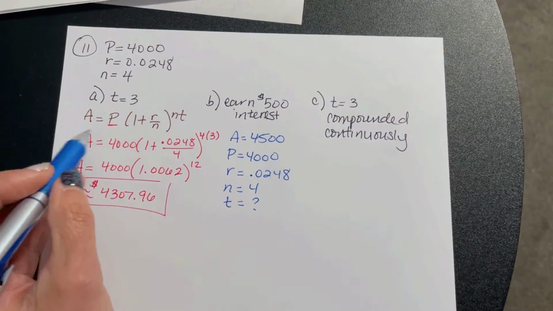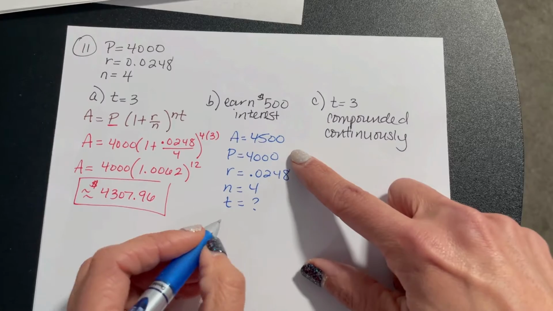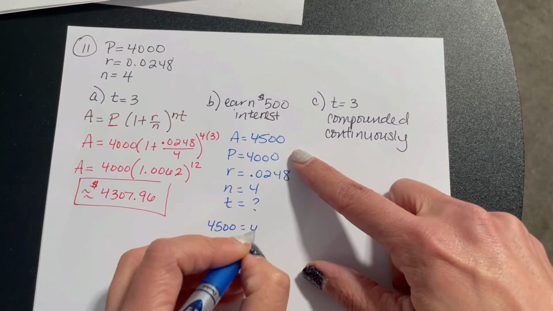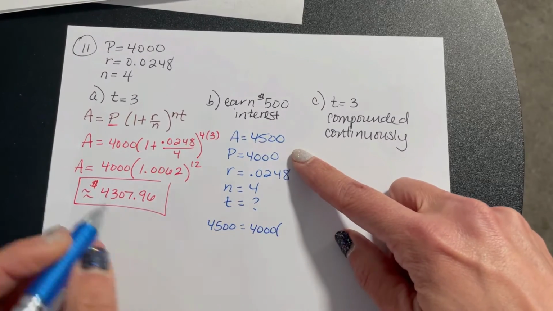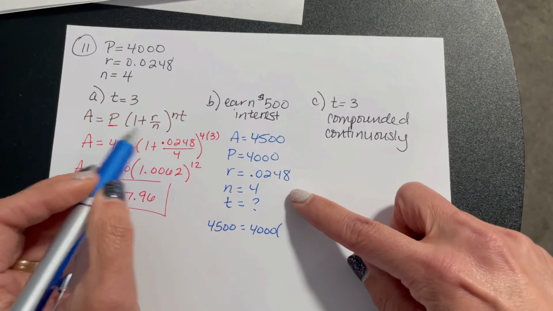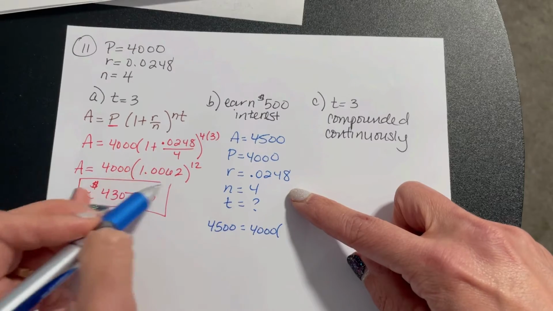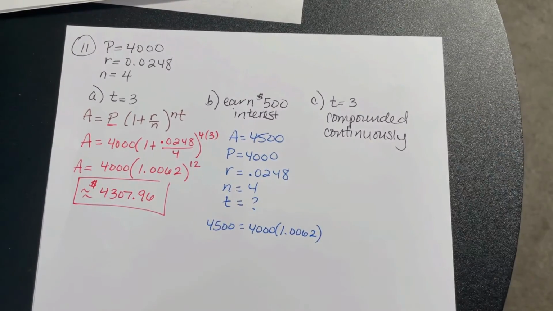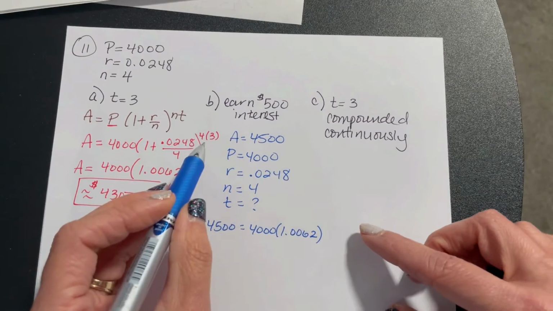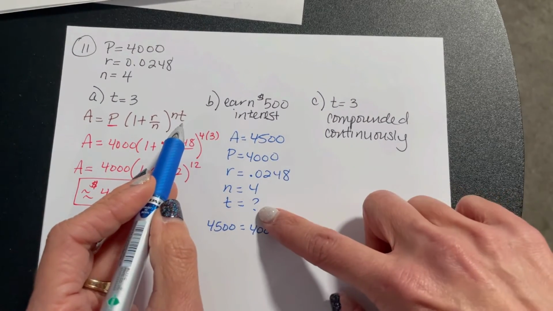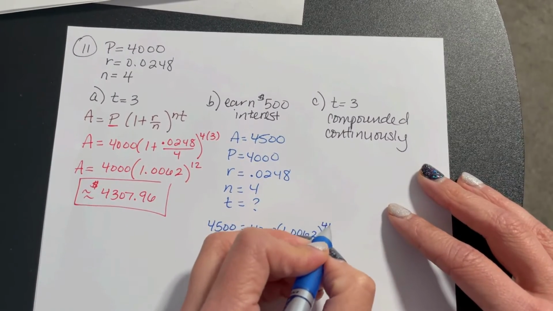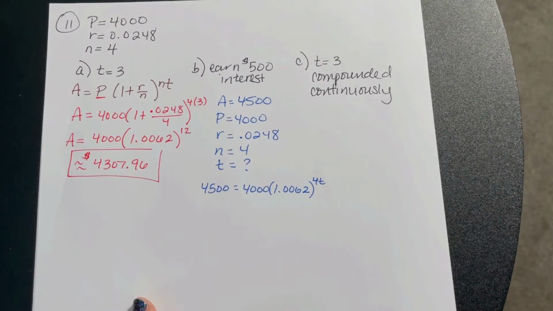So we're using the same formula here. So I'm just going to plug it in. A is 4,500, P is 4,000, and then the r and the n are still the same. So 1 plus r over n is still going to be the 1.0062. So no need to do that math again. We already did it. And then this time, to the nt power, I don't know t this time. I only know n, so it would be just the 4t power. We need to solve for t, but we learned how to do that in this lesson.